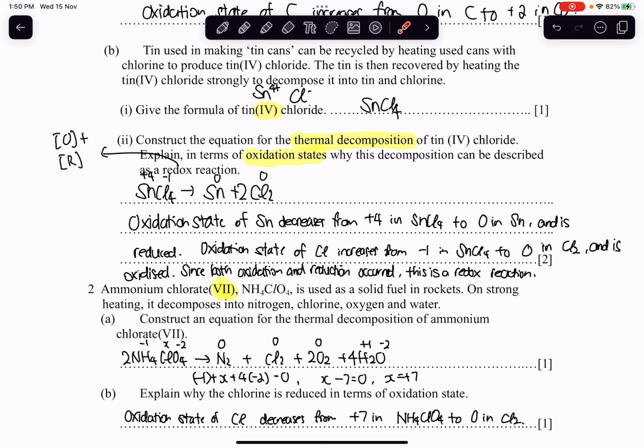Since oxidation state of tin decreases from +4 in SnCl4 to 0 in Sn, it is reduced because of the decrease in oxidation state. Likewise, for the opposite case, the oxidation state of Cl increases from -1 in SnCl4 to 0 in Cl2, an increase in oxidation state, so it's oxidized. Since both oxidation and reduction have occurred, this is a redox reaction.